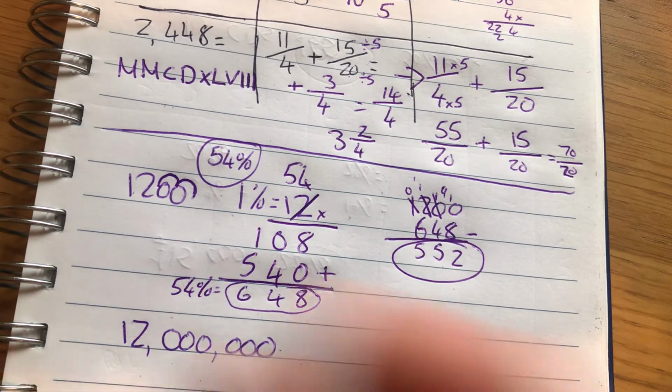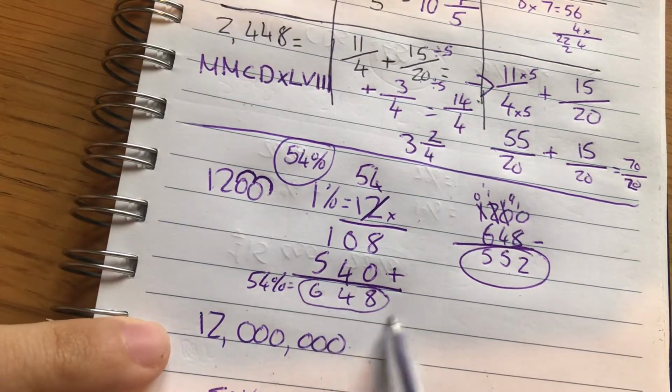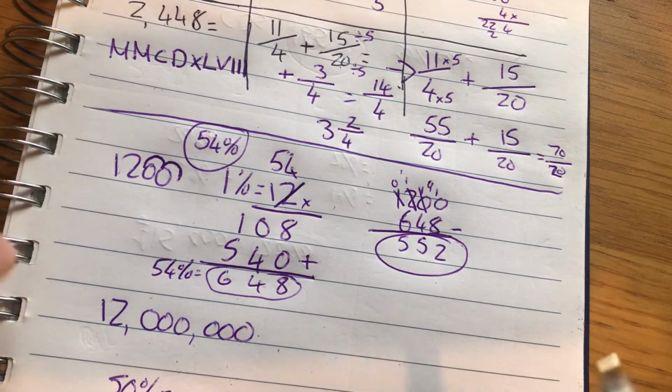Okay, now you can always look back at that again. I did rush through that a bit. The main thing is finding 54% and then simply taking it away from how many people there were.